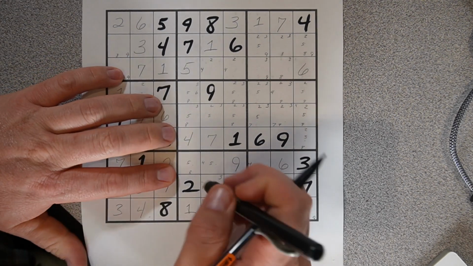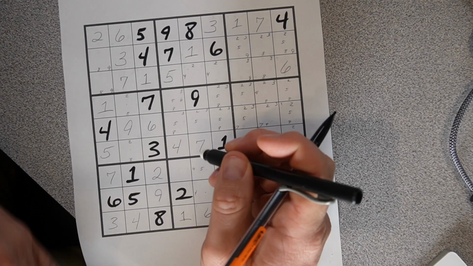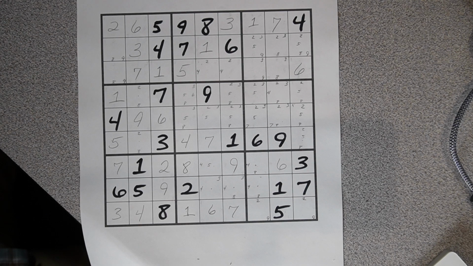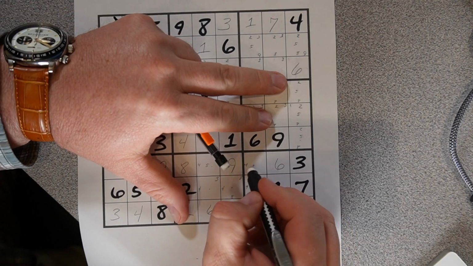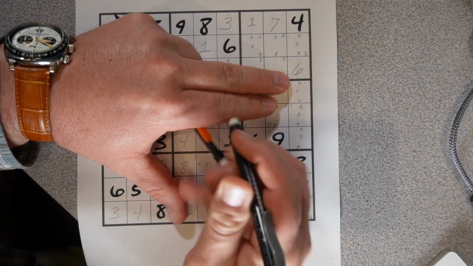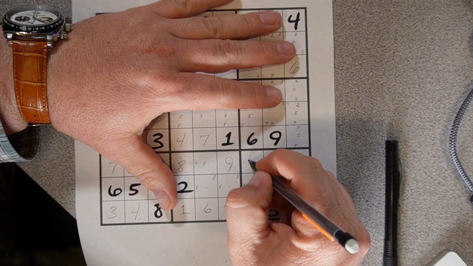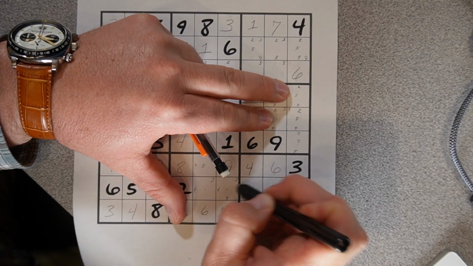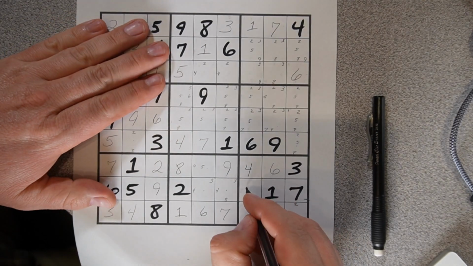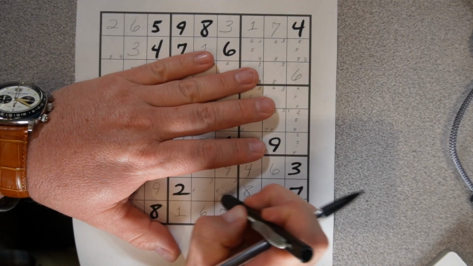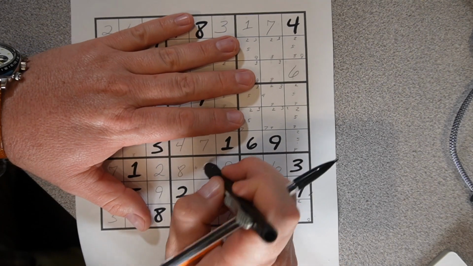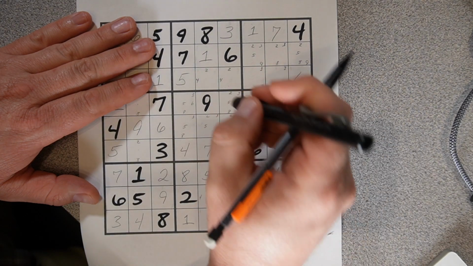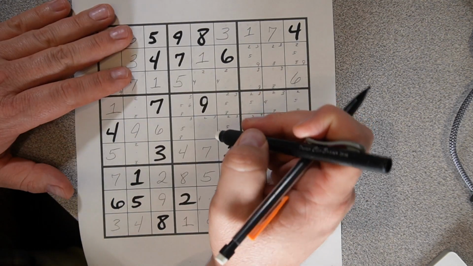Alright, got the 5 here. That one can't be a 5. That one has to be an 8. Which makes this one a 4. And this one has to be an 8. So we have a set of 3 4s here. So this one can't be a 4. That one's got to be a 5. That one can't be a 5.